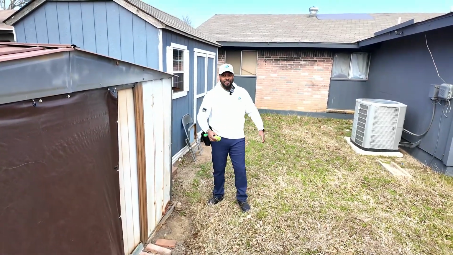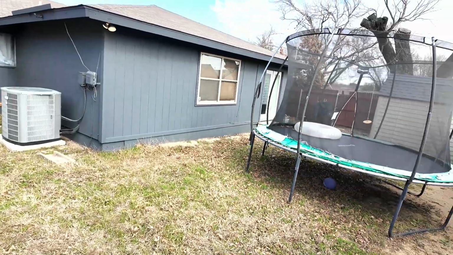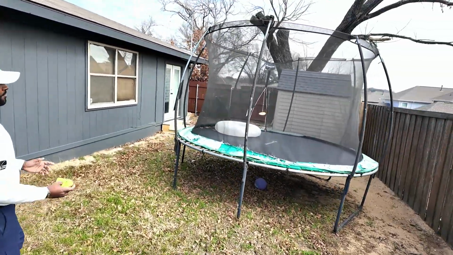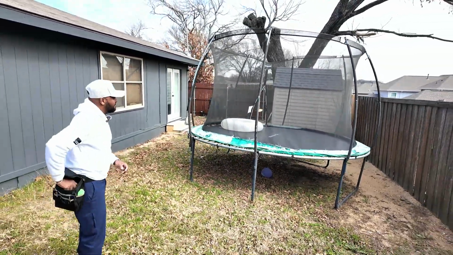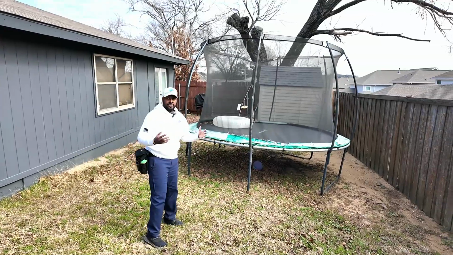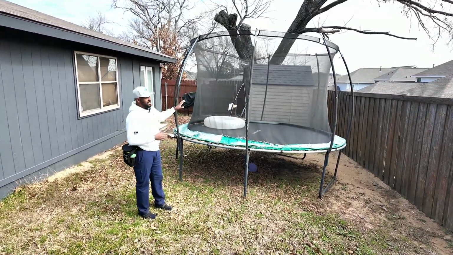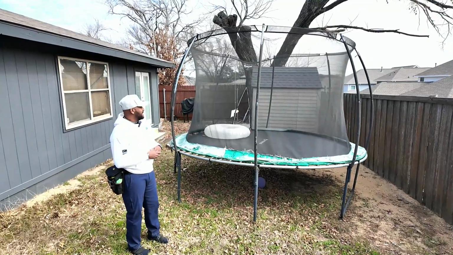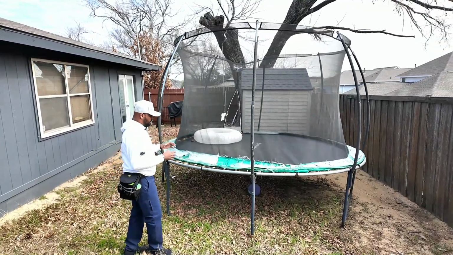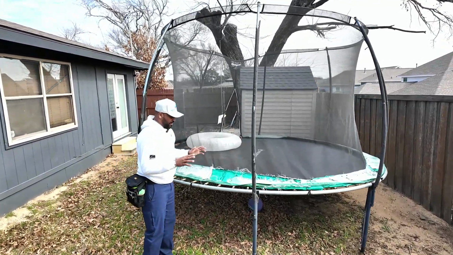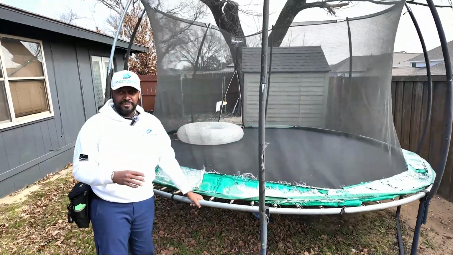So now let's focus on what you want to look at, this trampoline. A couple of things with regard to trampolines. Obviously, they're going to show some wear and tear. Kids have used it. It's sitting here all day. It's being beamed by the sun. But with the trampoline, there are a couple of components. There's the actual structure, right?